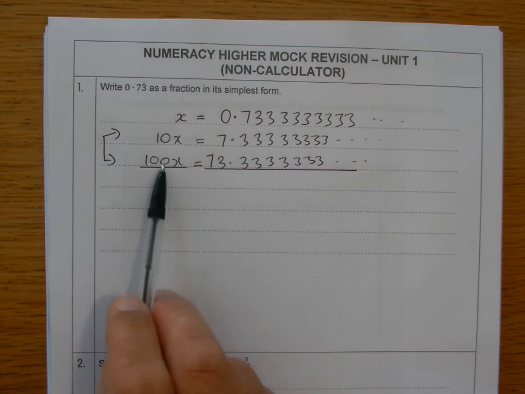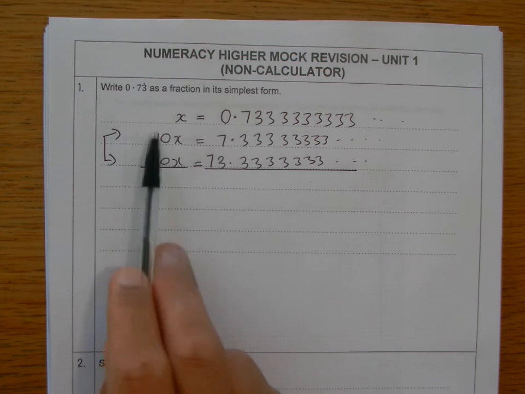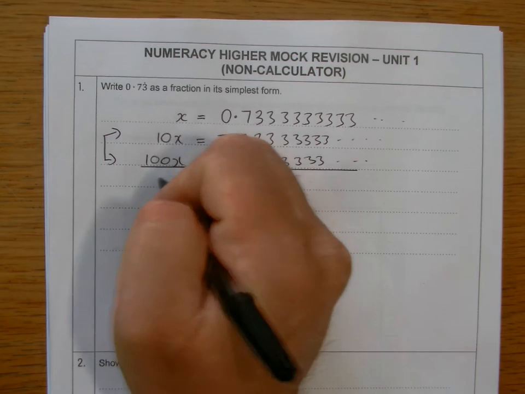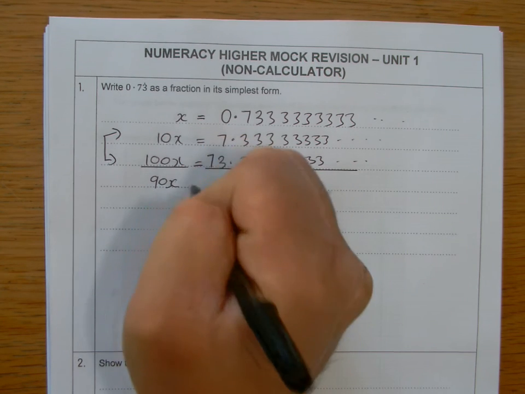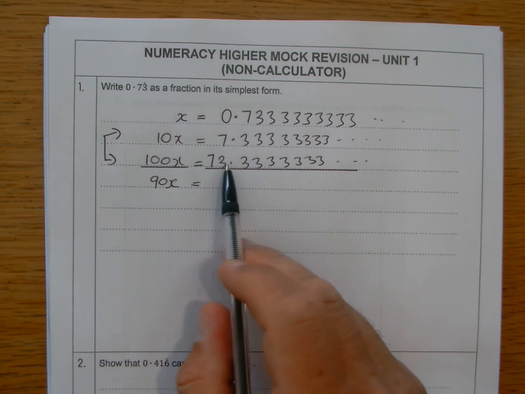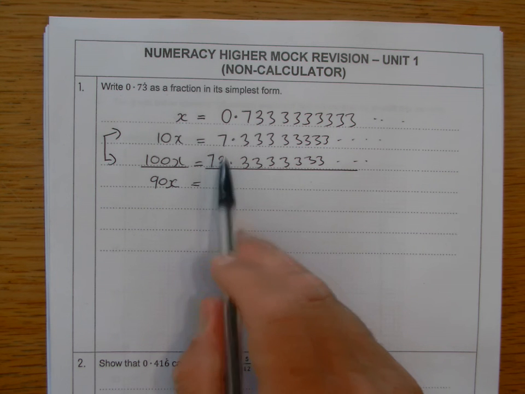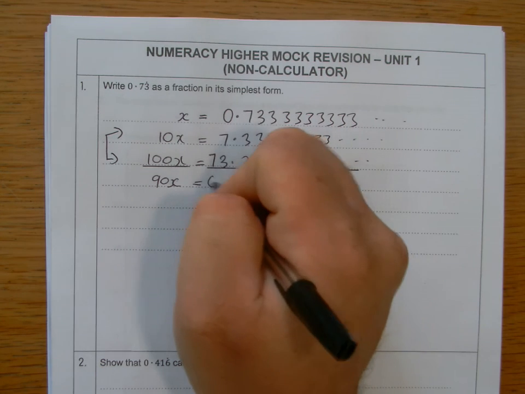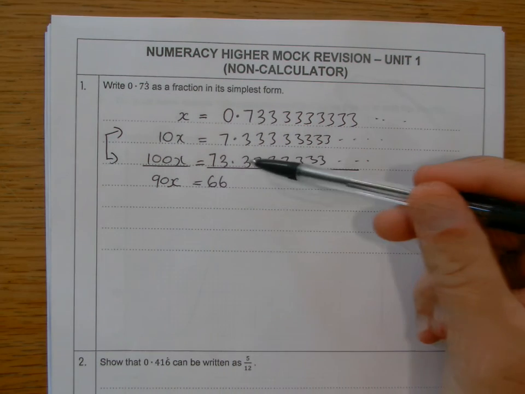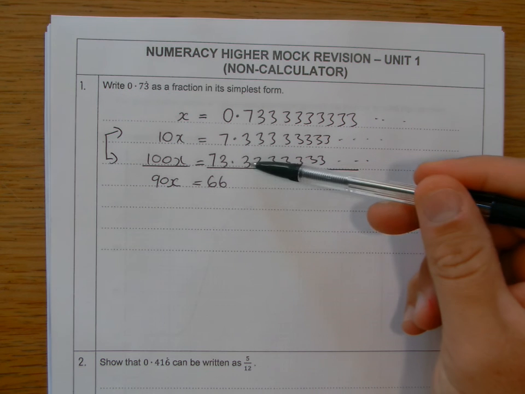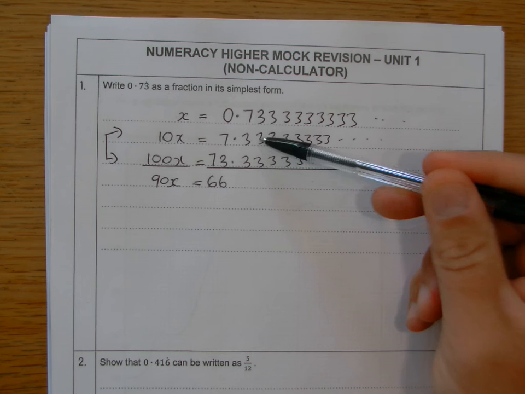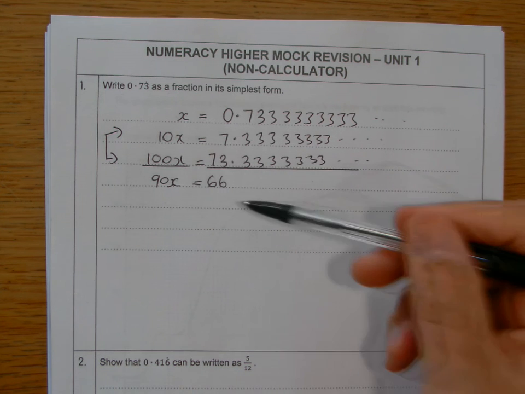So we get here 100x, and we'll take away the 10x. Obviously start with the biggest term, take away the smallest term. So 100x take away 10x is 90x. And we'll do the same on the right hand side. Let's deal with the whole numbers first. We've got 73, take away 7, which is 66. Now, after the decimal point, notice they'll cancel each other out when you take away, because 3 take away 3 is 0, and so on.